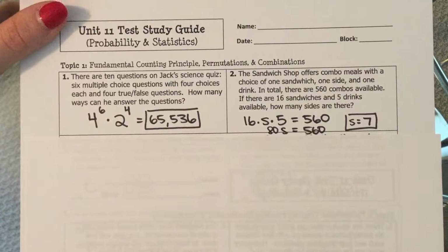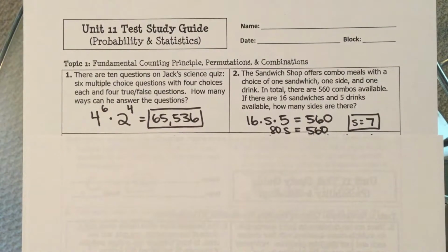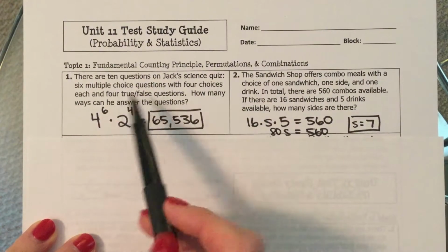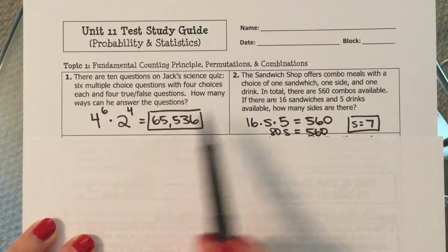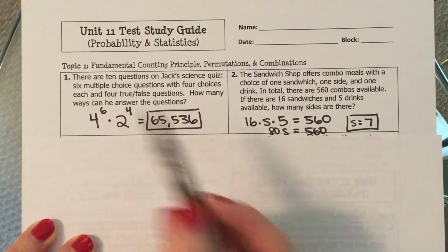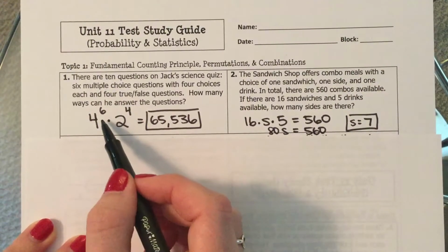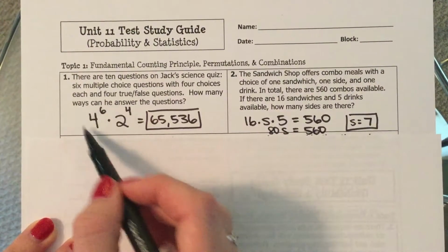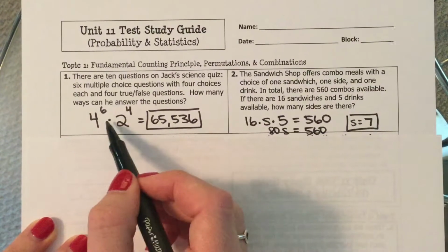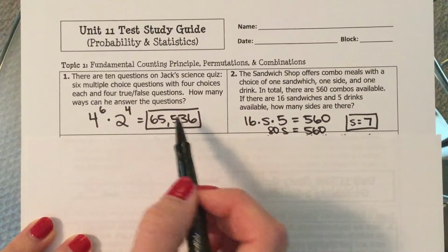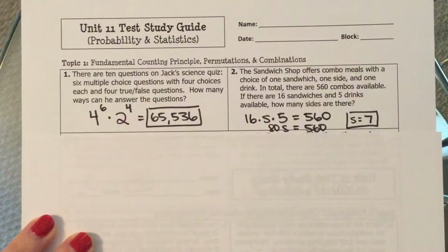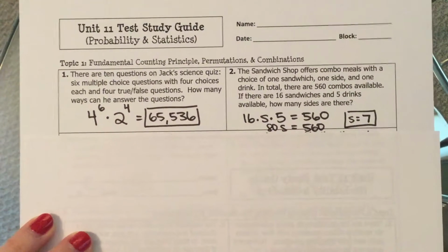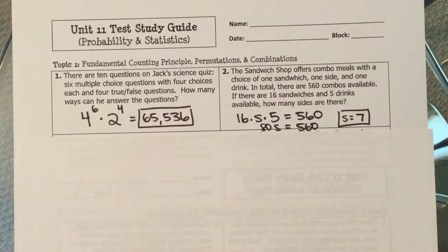So number 1, 10 questions on Jack's science quiz, 6 multiple choice questions with 4 choices, 4 true and false. So all 10 questions, there would be 10 things multiplied out, but the first 6 have 4 options. So you've got 4 choices times 4 choices, etc. for all 6 of the first questions. That's the first part. Times 2 options for the next 4 questions, so that's this. So when these get multiplied all out, we end up with 65,536.